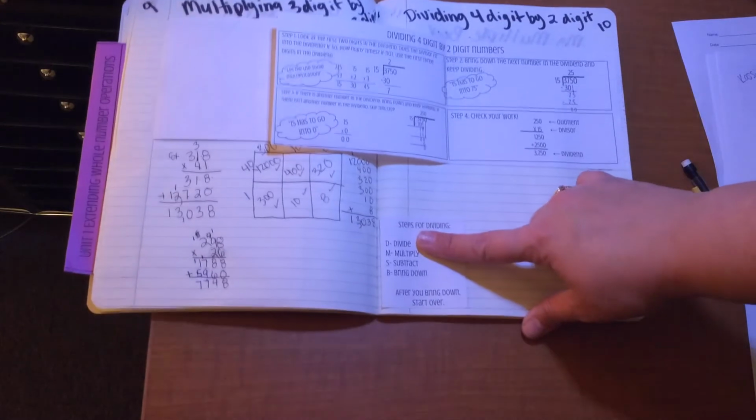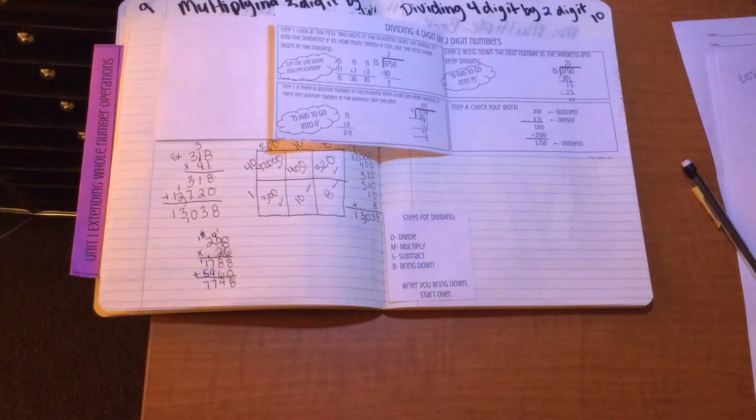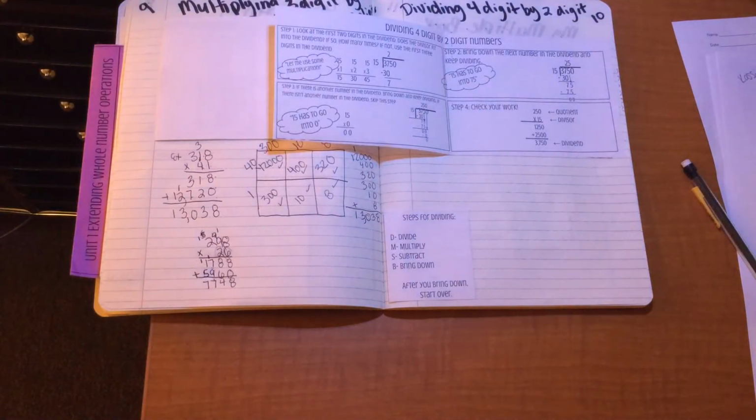You're thinking of the steps for dividing down here. We would divide, multiply, subtract, and bring down. Did y'all call it dad, mother, sister, brother last year? What did y'all call it last year? Oh, yeah, we called that Rover.